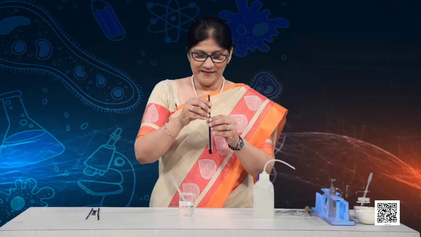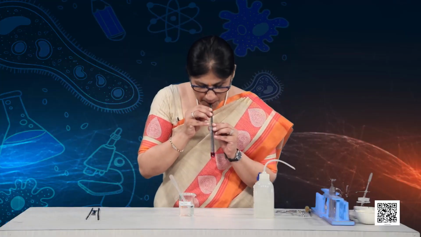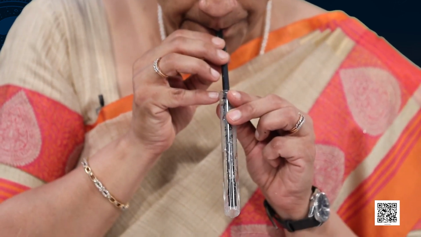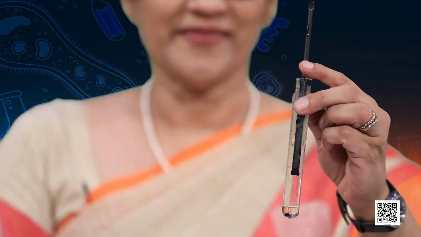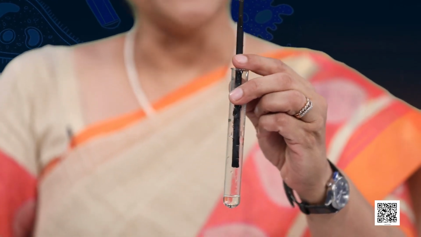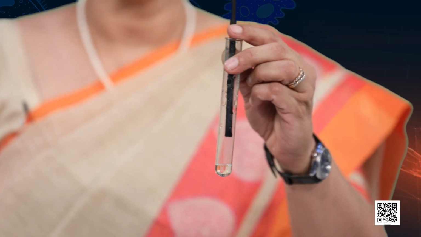Take a deep breath and again. Beautiful. The pink color has got decolorized. That means a base reacts with a non-metallic oxide to again give us a neutralization reaction.